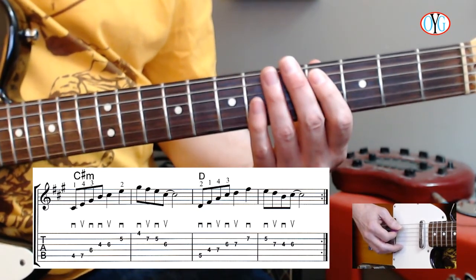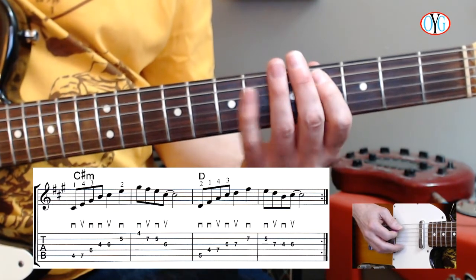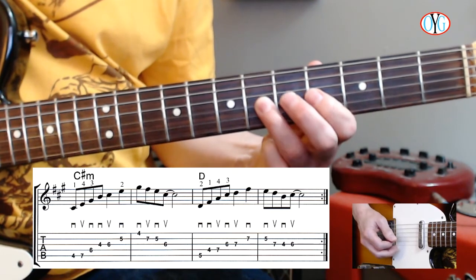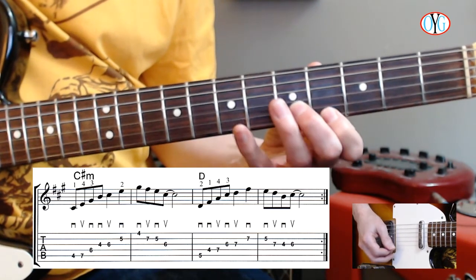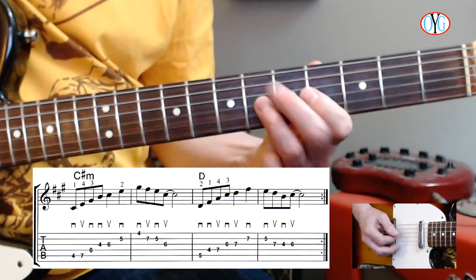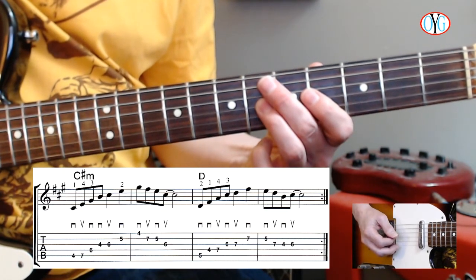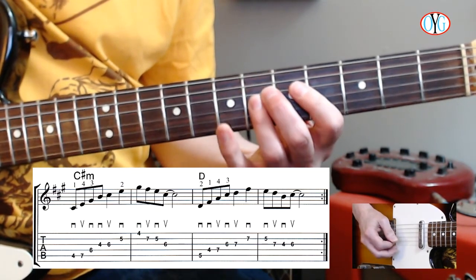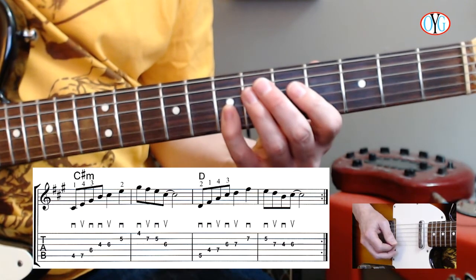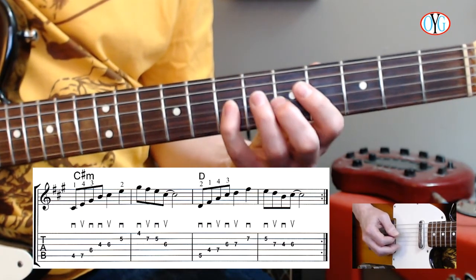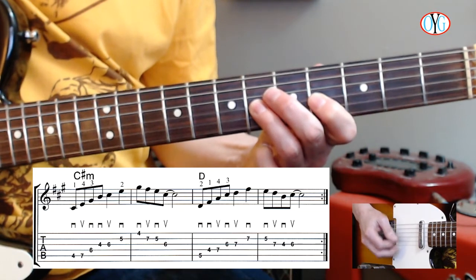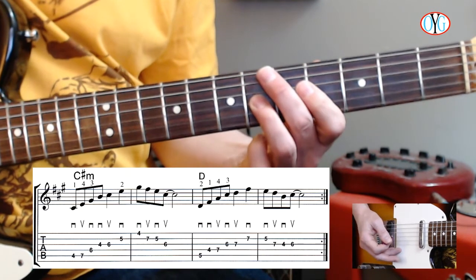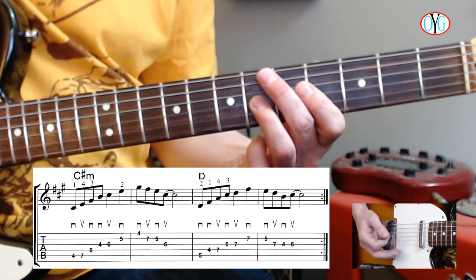3, and 4, and 1, and 2, and 3, and 4, and 1, and 2, and 3, and 4, and 1, and 2, and 3, and 4, and 1, and 2, and 3, and 4, and then you go back to the beginning and play the whole thing all over again, all 8 bars.